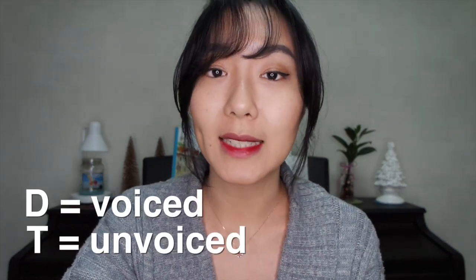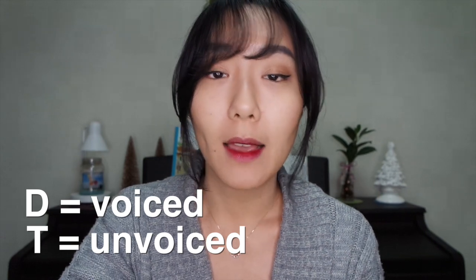Voicing refers to the vibration of the vocal cords. When you put a finger over here and you articulate D, D, you're going to feel that the vocal cords are vibrating from the beginning. But when you say T, T, there is no vibration when you articulate the T sound. So D is a voiced consonant, whereas T is an unvoiced consonant.